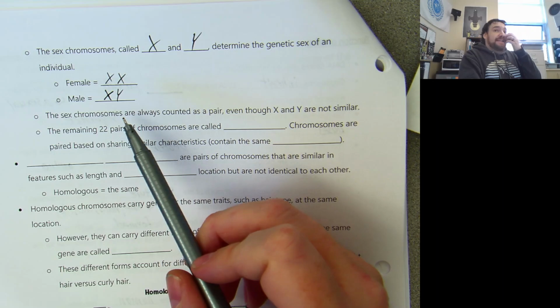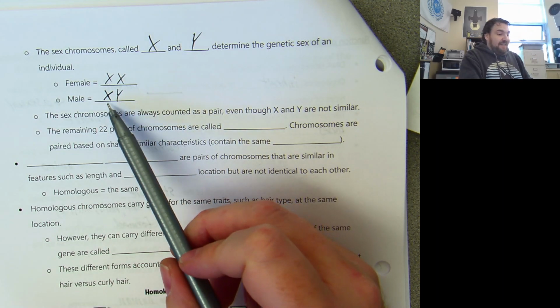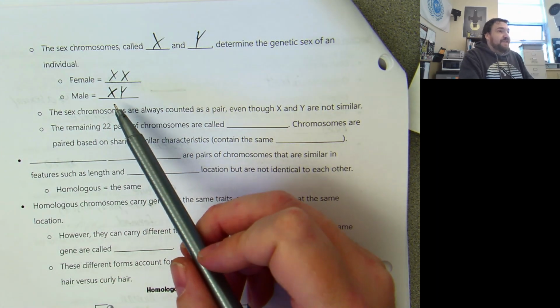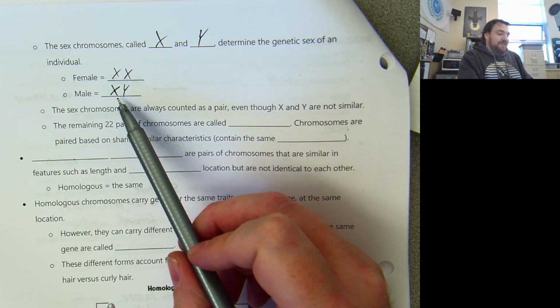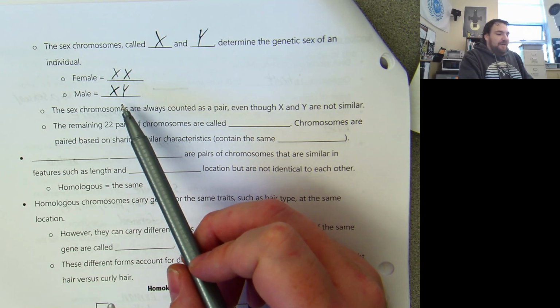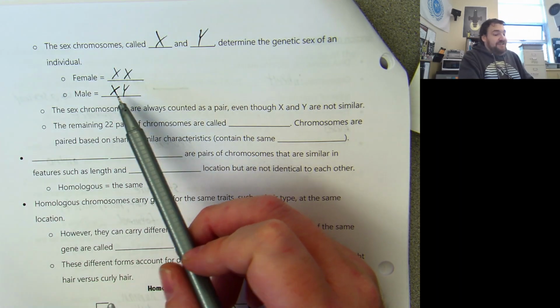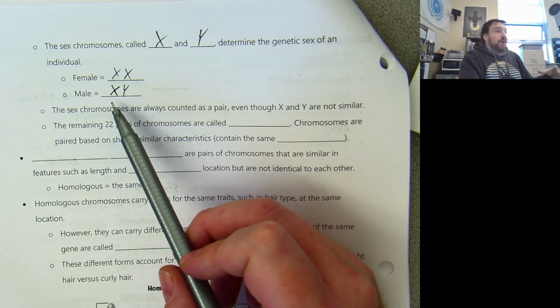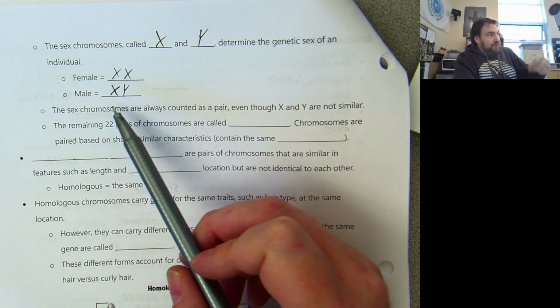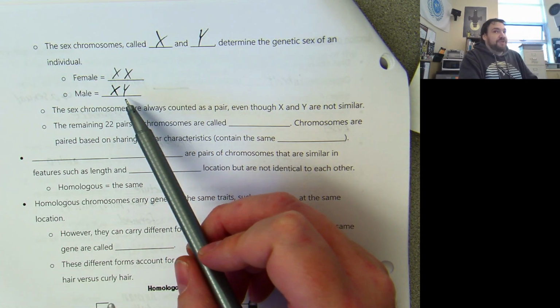But it's even more complicated than just saying XY is 50-50, because meiosis would just say we split these up, it's 50-50. If they split X and Y, then about 50% of the sperm produced by a male is going to have the X chromosome, and 50% is going to have the Y chromosome.